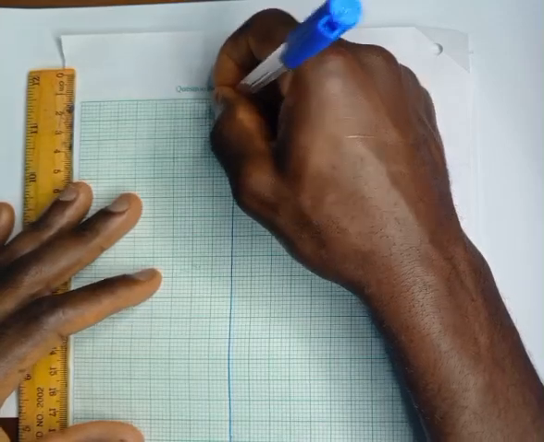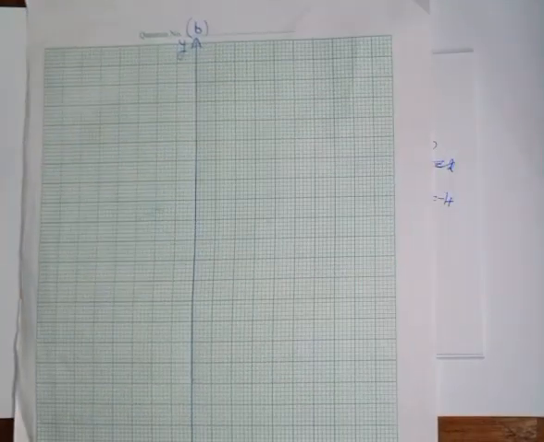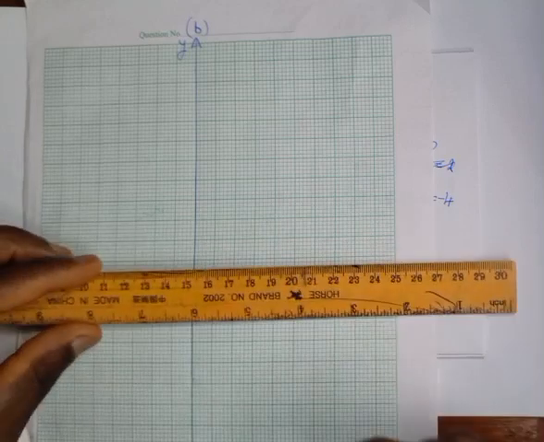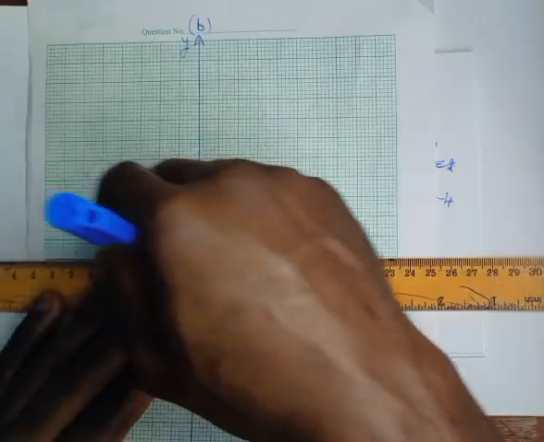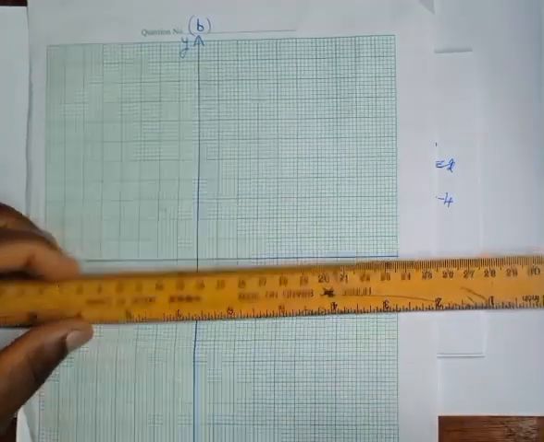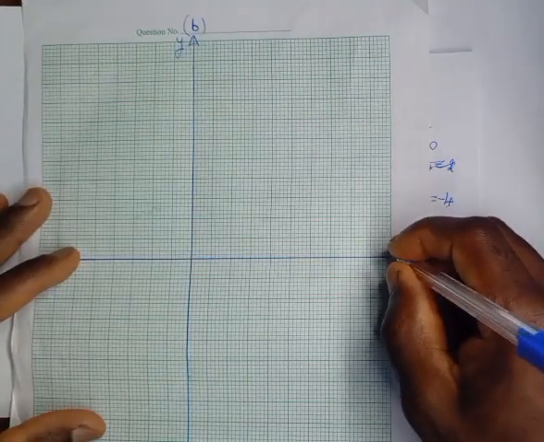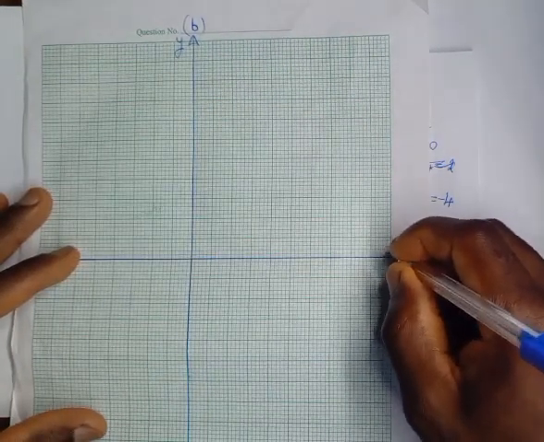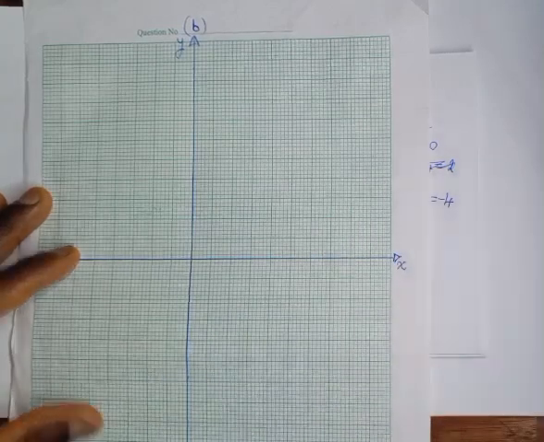Next, we need to draw the horizontal axis, that is the x axis. This other axis is the x axis.